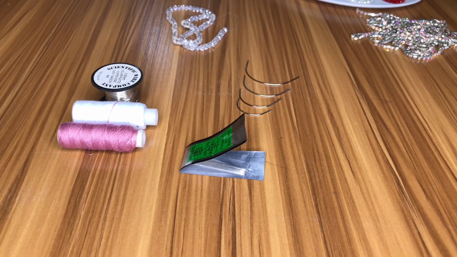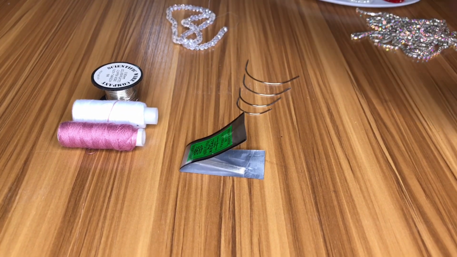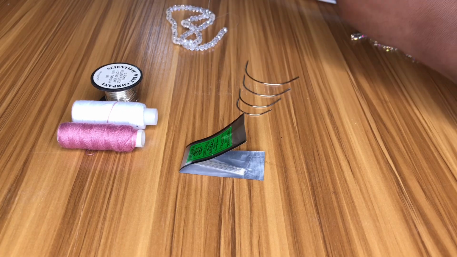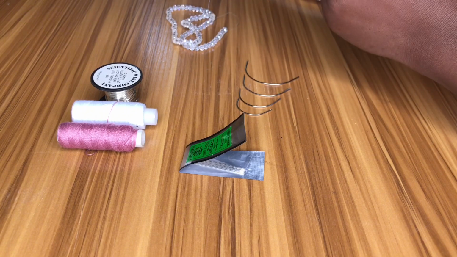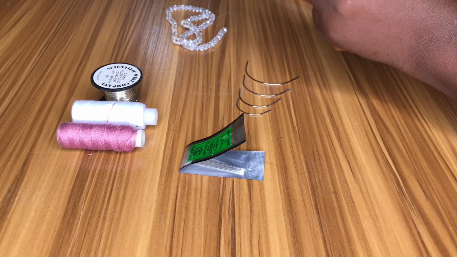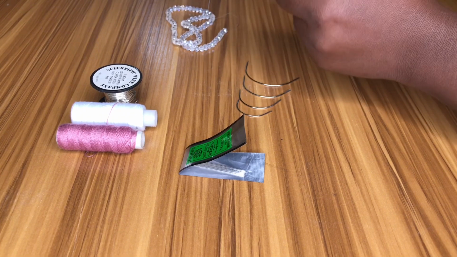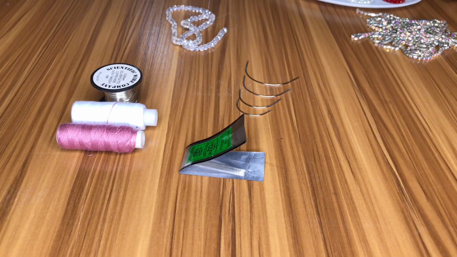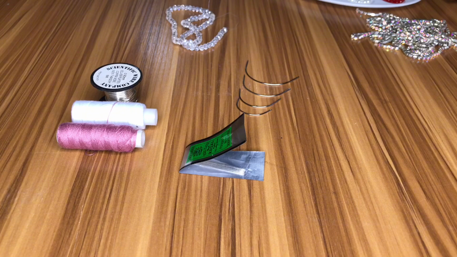In today's class I'm going to be introducing you guys to beading, the types of beading, the thread used in beading, the needles, and the wires you can use for structure. So I'll be starting with the threads you'll be needing for any beading project.